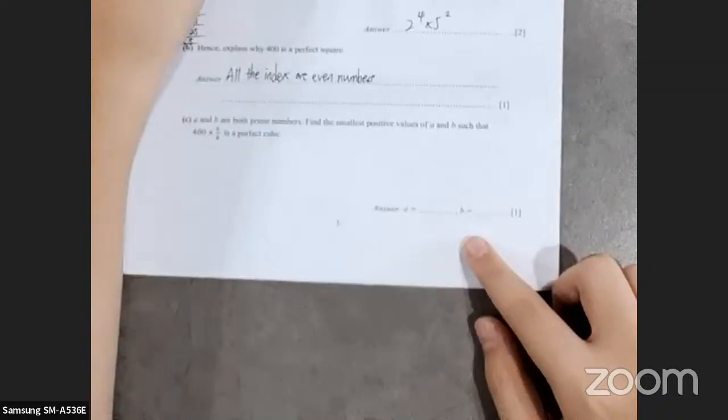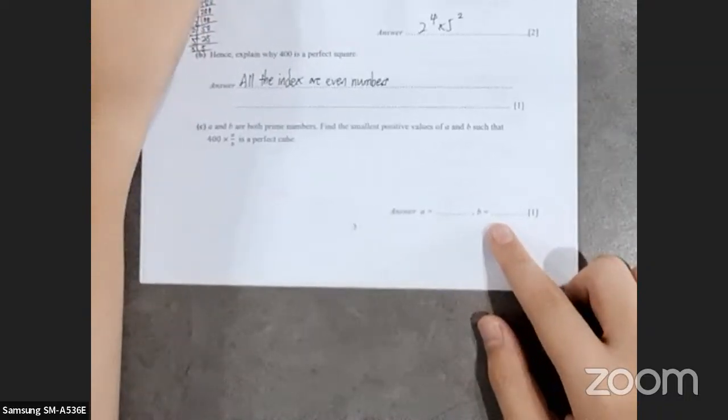Okay. Now the first question I want to ask is, here, this question. This one. Okay. All right. So the camera is not very good, so I'll try to copy.